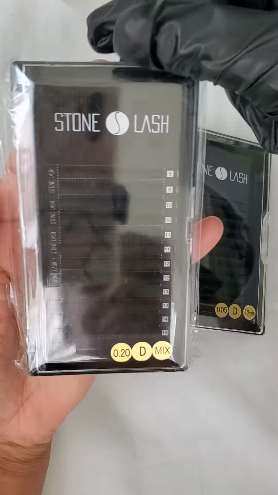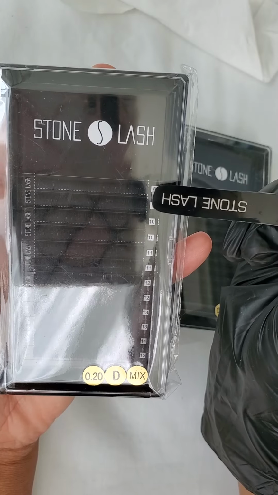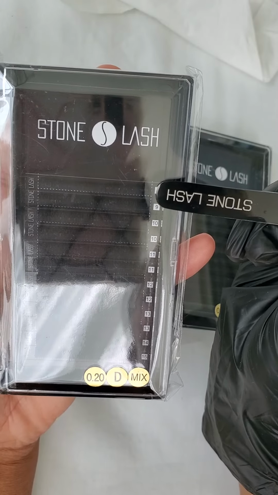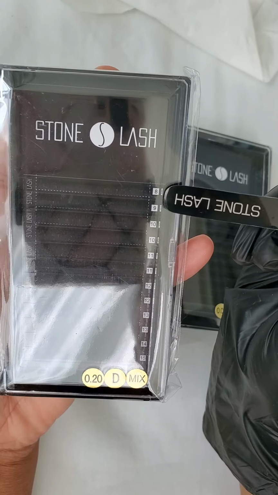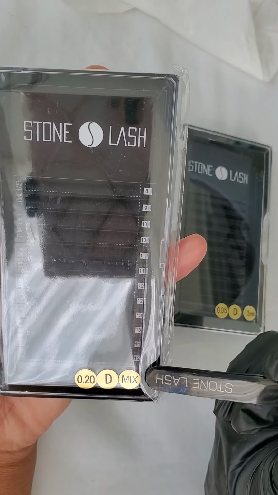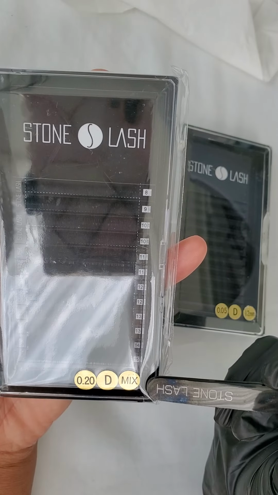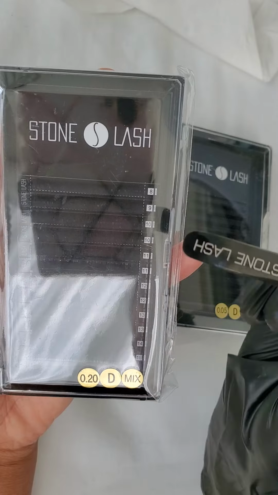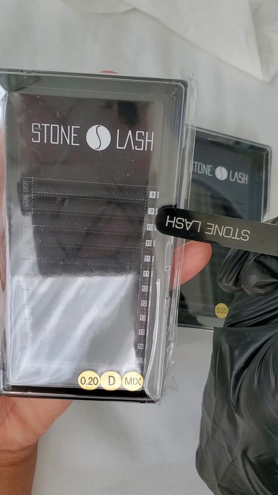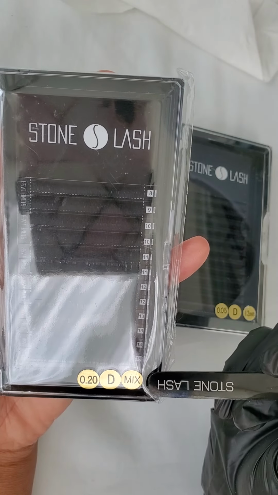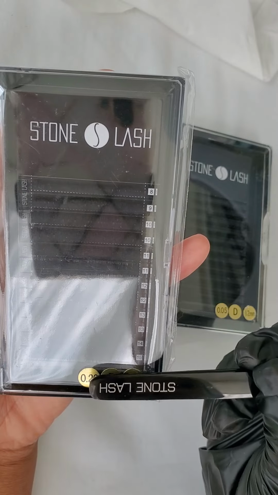So this is a mixed tray of 8 millimeter to 15 millimeters in length. For example, if you're going to do a cat eye, you'll start at the inner corner with an 8 millimeter, and then you go 8, 9, 10, and end with a 15 millimeter at the outer corner. So we start at the inner corner, shortest to longest on the outer corner. That would be a mixed tray.